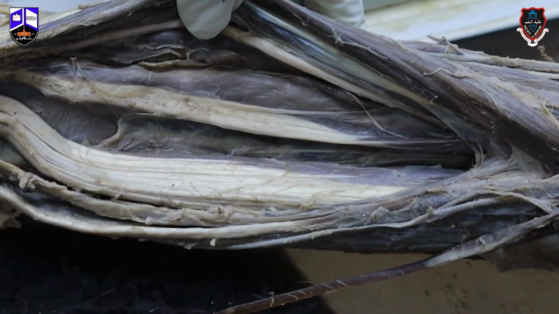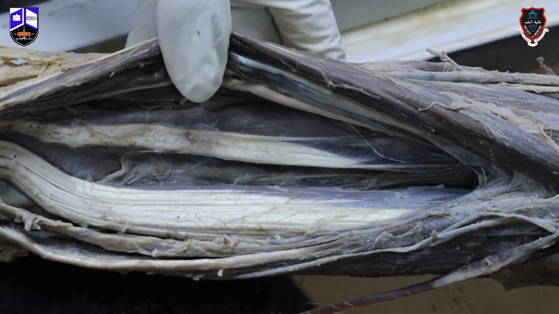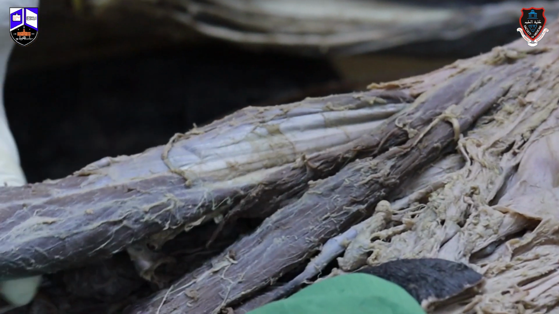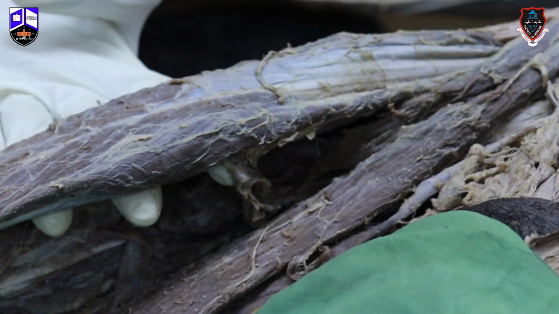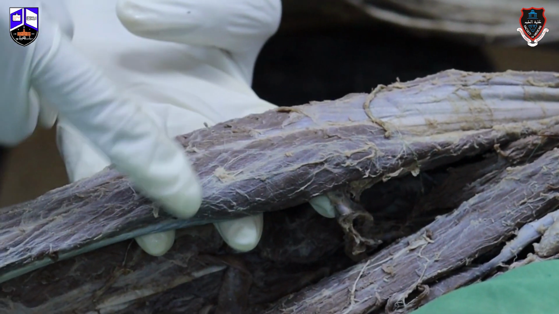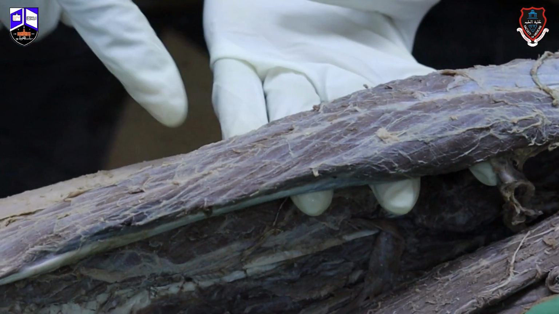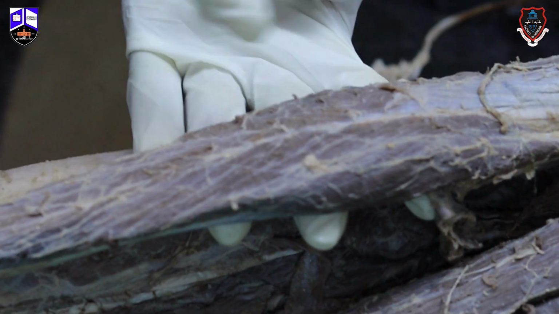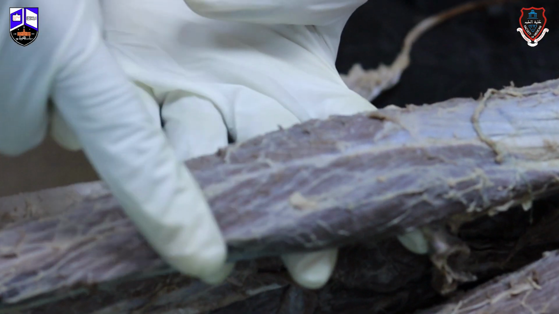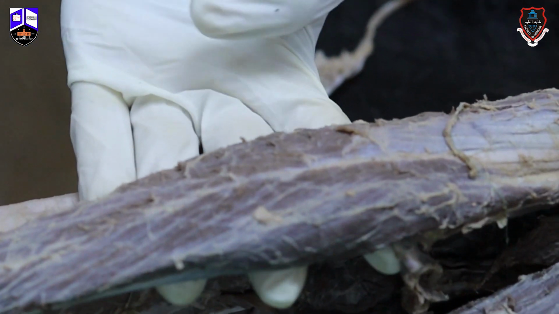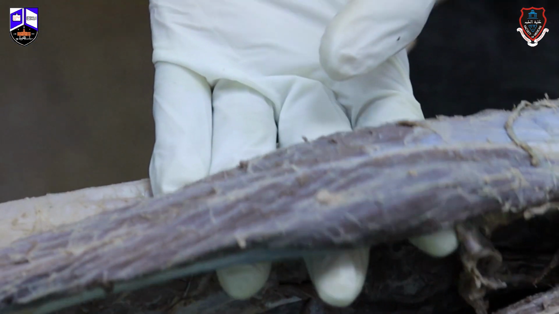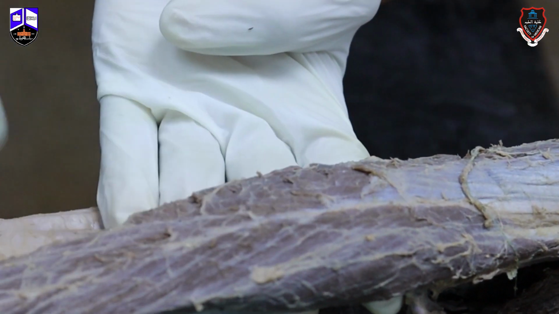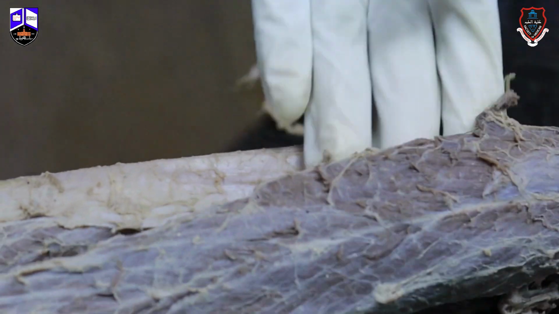Another example is that there is a central tendon and the muscle fibers arise from both sides. It is called bipinnate. So the tendon and the fibers arising from both sides, bipinnate muscles. This is called rectus femoris muscle. This is the tendon and this is the pinna.